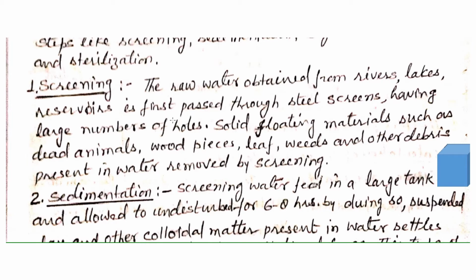Keeping in mind quality aspects and disease-causing pathogenic microorganisms and bacteria, the municipal corporation has to purify the water before supplying it, and also ensure that the water at our home tap is safe for drinking.